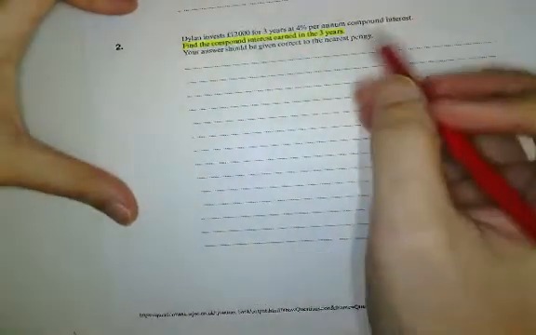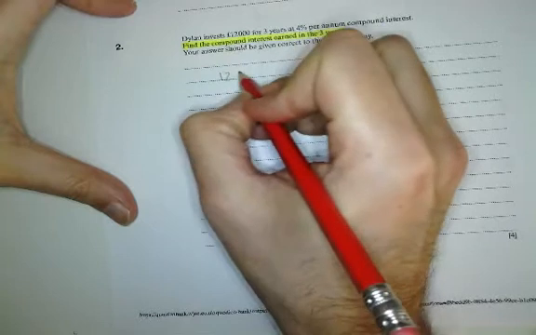So the first thing we're going to do is use our compound interest to see how much he's going to have in this bank account or in this investment after 3 years.